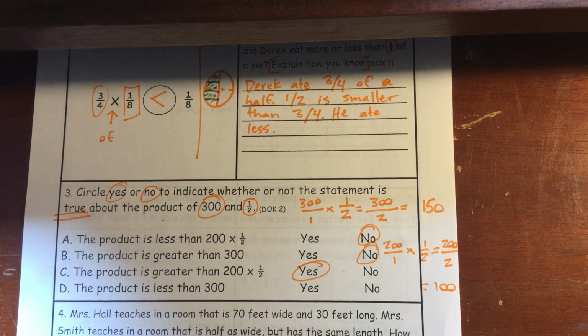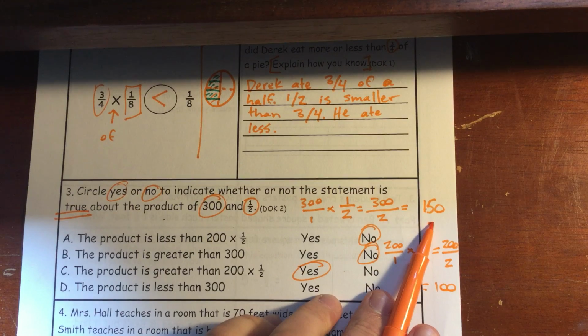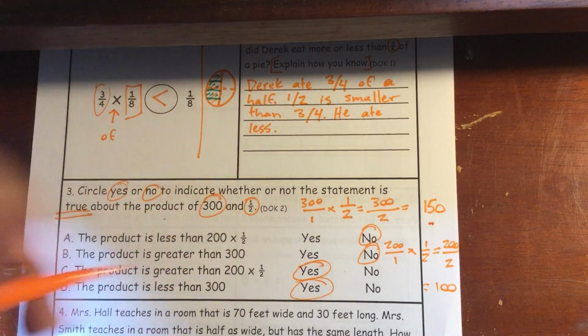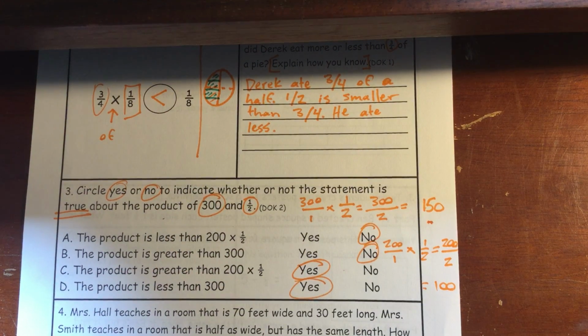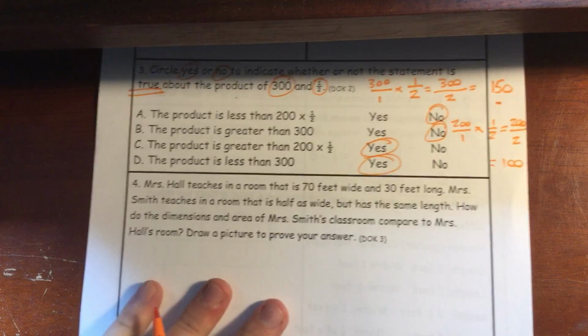Okay, and then also too, the product is less than 300. Okay, my product for 300 times 1/2 is 150 again, so I'm also going to circle yes for that. Okay, so those are our answers for question number 3. And now we're going to move on to question number 4.